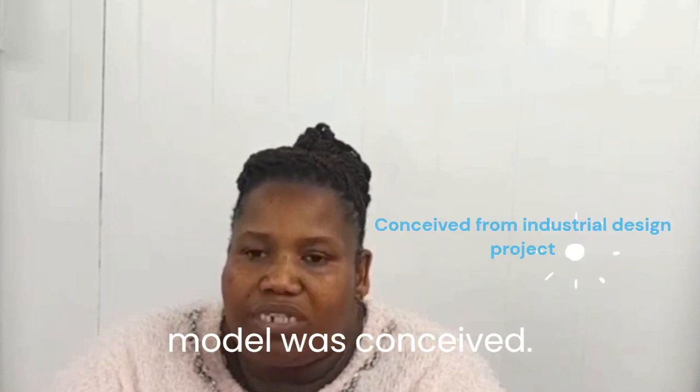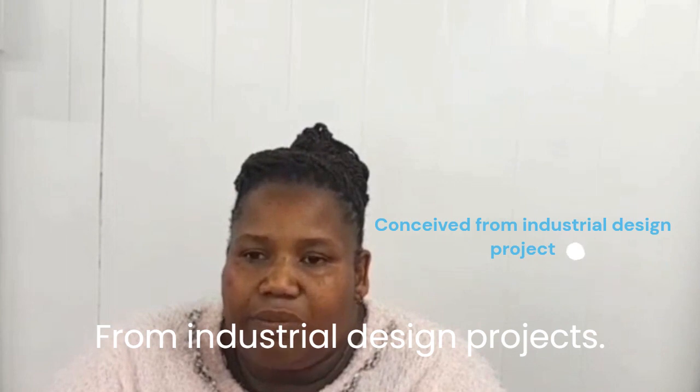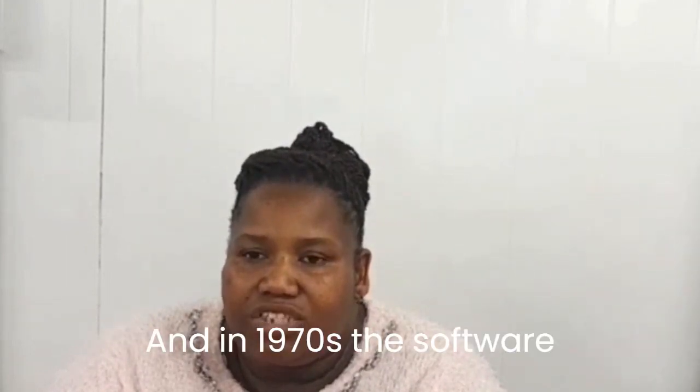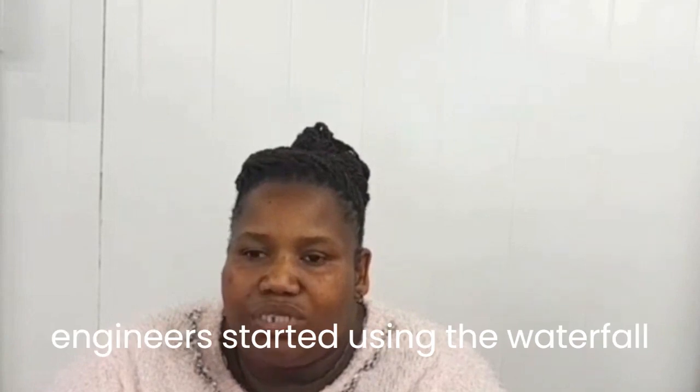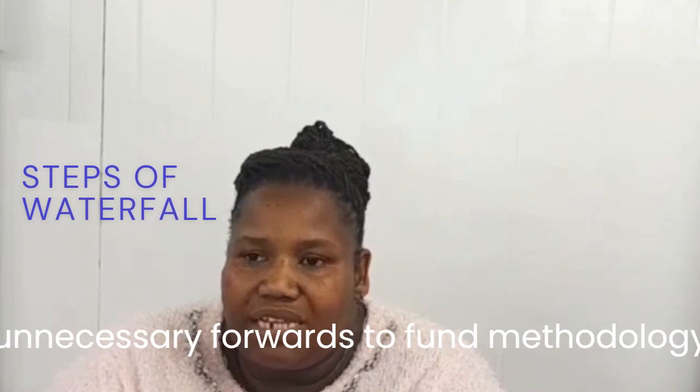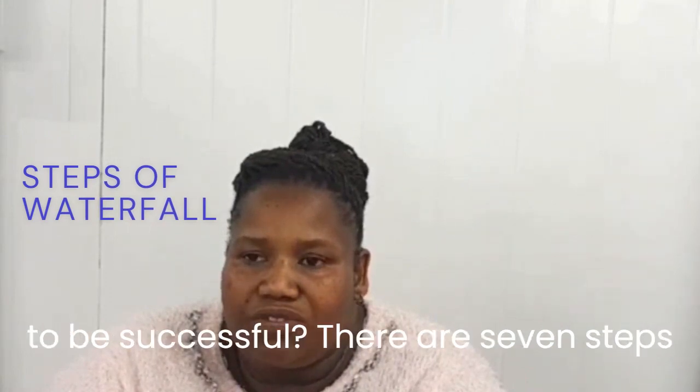The Waterfall model was conceived from industrial design projects, and in the 1970s, software engineers started using the Waterfall model. What are the steps that are necessary for Waterfall methodology to be successful?